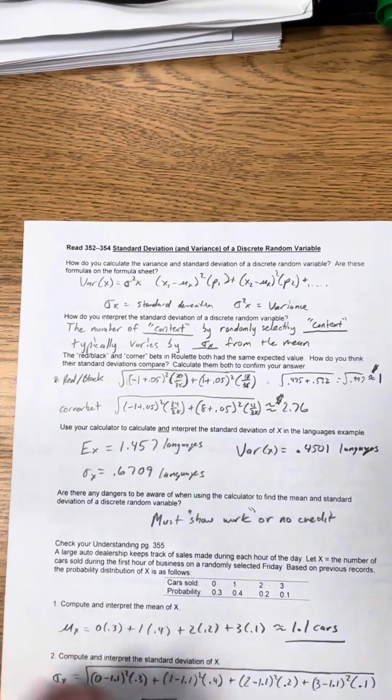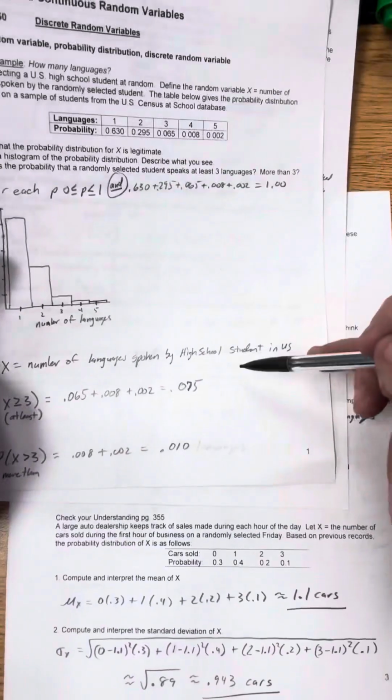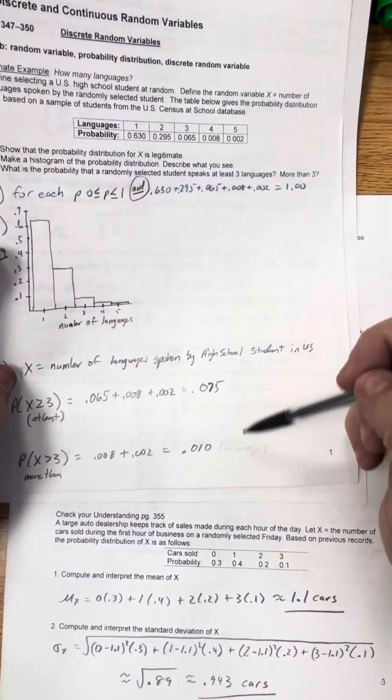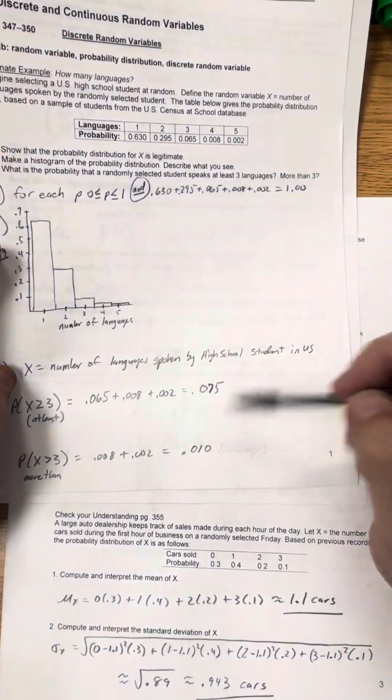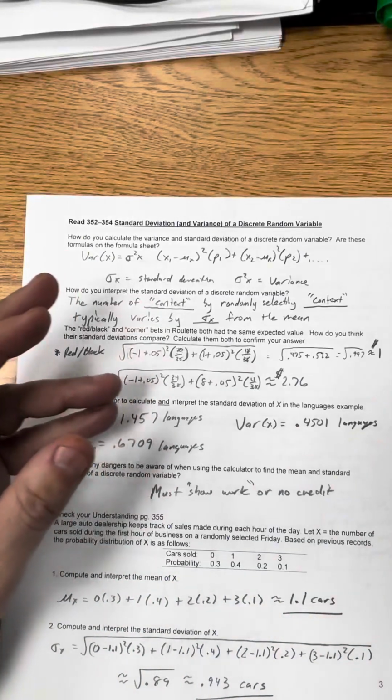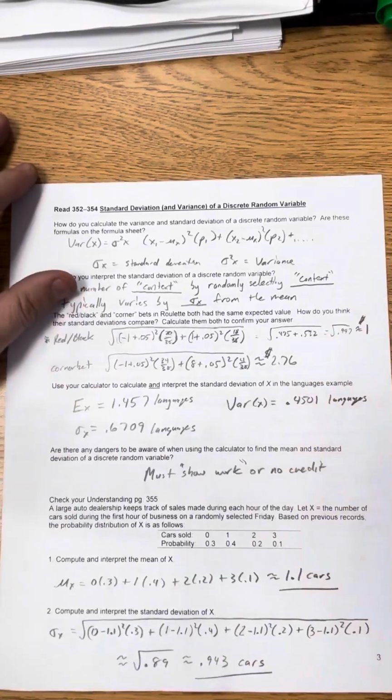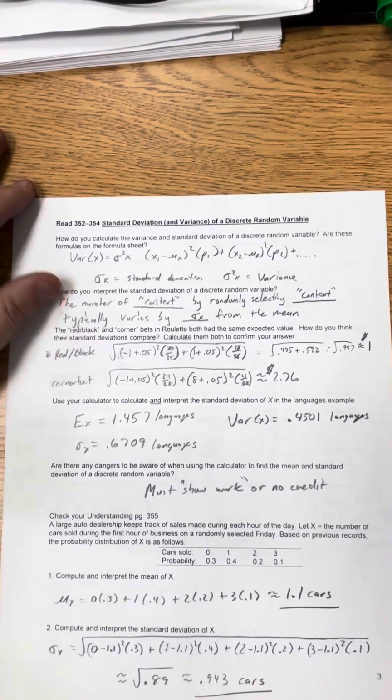Oh yeah, by the way, just throw this out. I'm going to try to rescan these, but this said languages, which is an error on the notes that we did in class. But like I said, I'm going to rescan before I send these out.